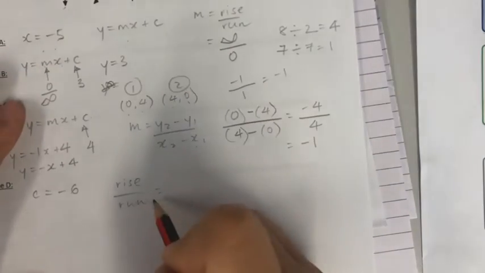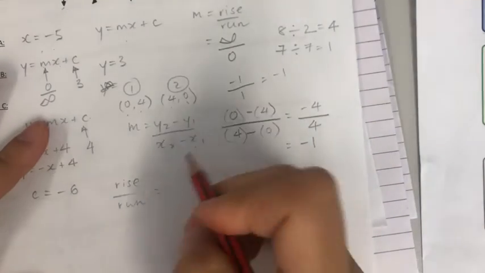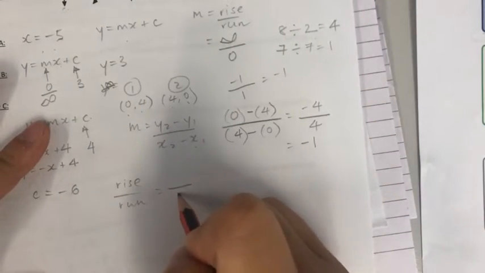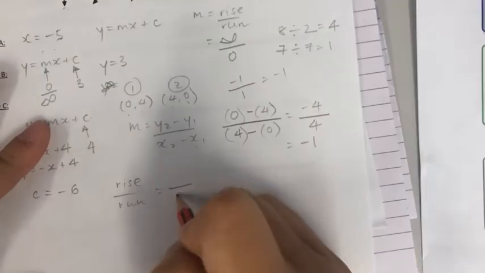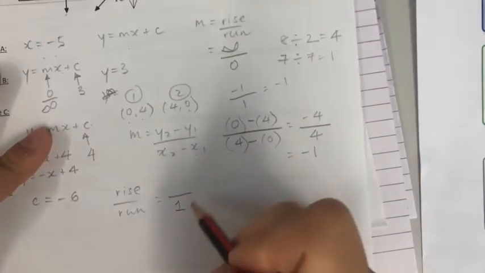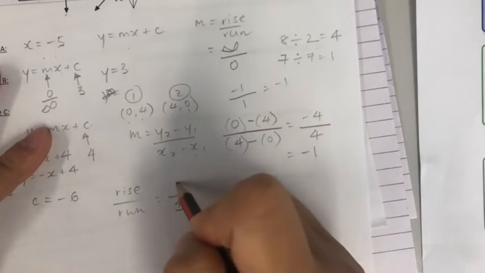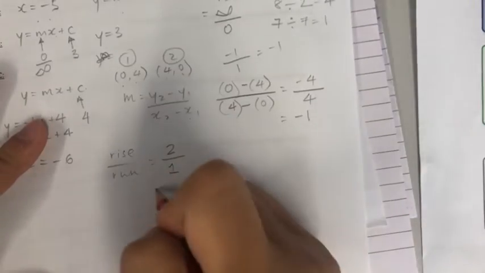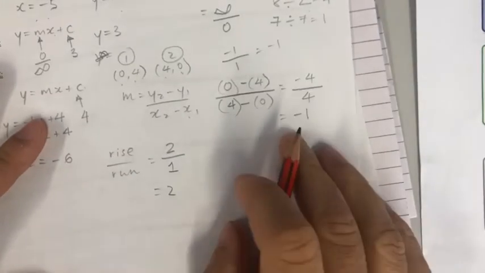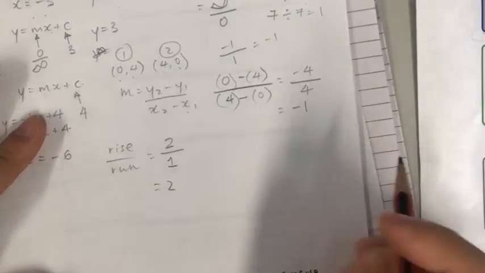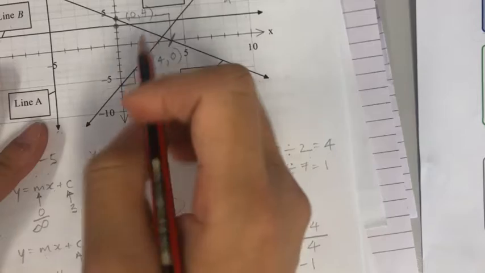rise over run. So the run is how much it moves forward. If I just looked at it in terms of 1 unit forward, I'll just put 1 there. And in that distance going forward 1, it's gone up 2. And so therefore the gradient is 2. You can see that it would work if you looked at a longer distance.